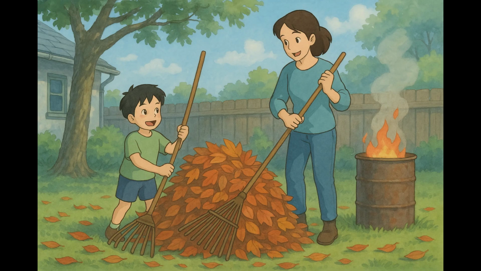In this analogy, the leaves represent the organic matter or waste, and burning them to warm your home is akin to burning biomass for energy, transforming a natural byproduct into a useful resource.